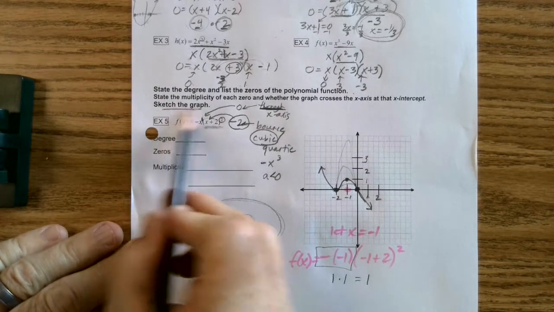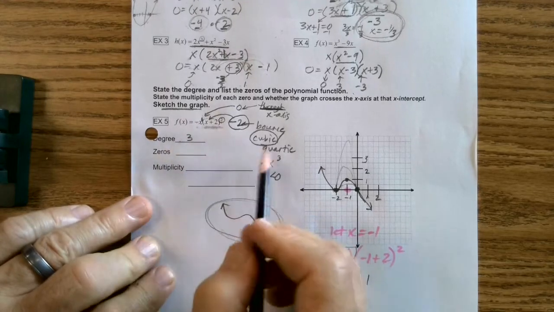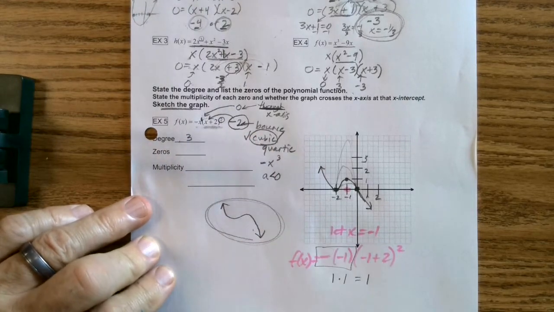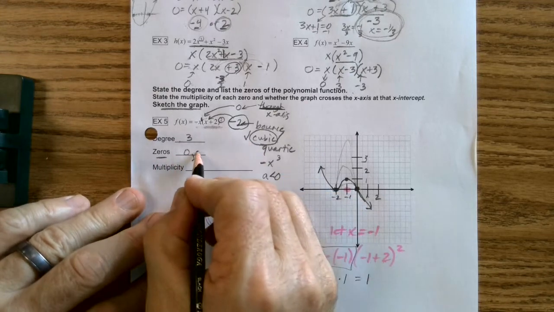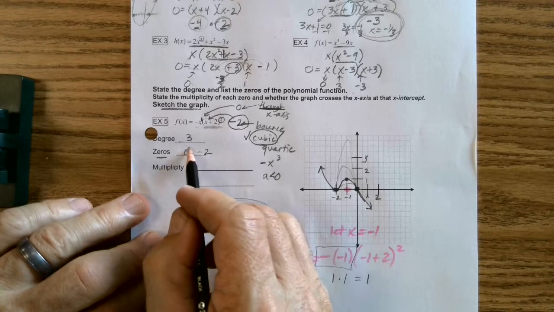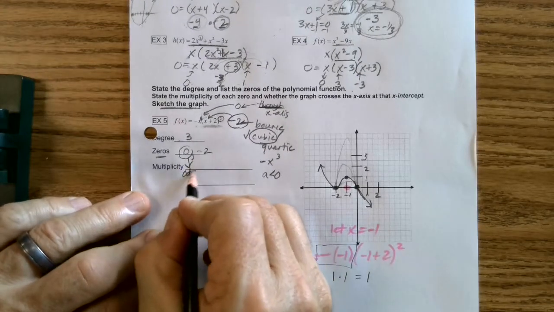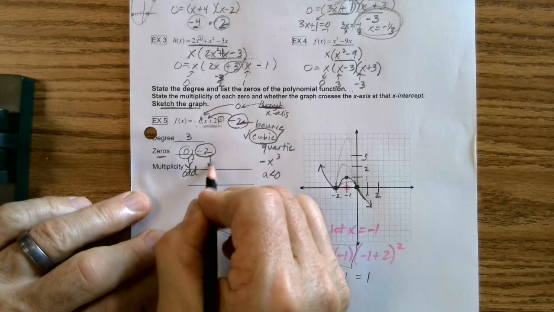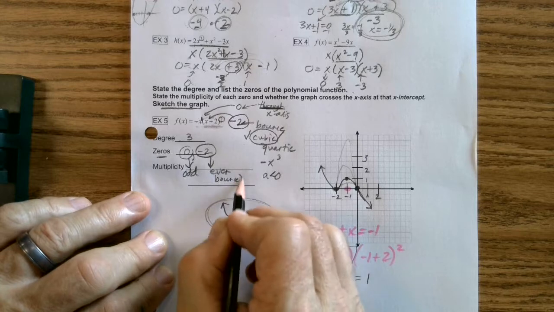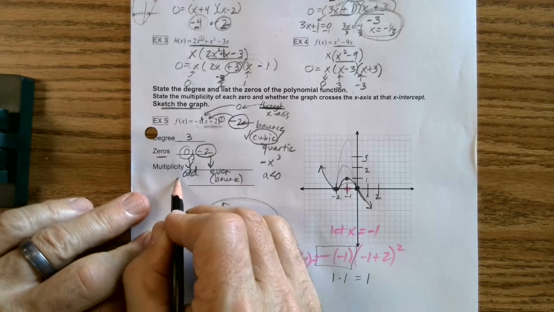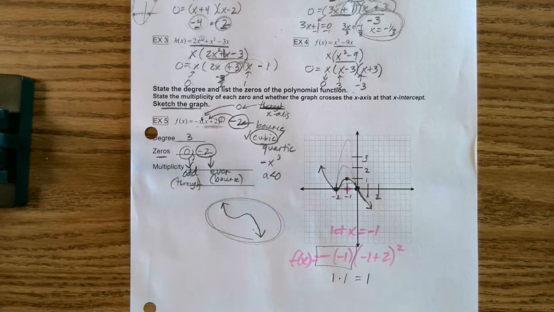Okay, so let's sketch the graph. I kind of did that first. Well, what degree is this? 3. We discovered that over here and we said it was a cubic. What are the zeros? Well, that'd be 0 and negative 2. Multiplicity for the 0 would be odd. For the negative 2, that would be even, which means we would bounce off the x-axis, and this means we would go through it. We've already talked about it, but I just want to talk about it again.